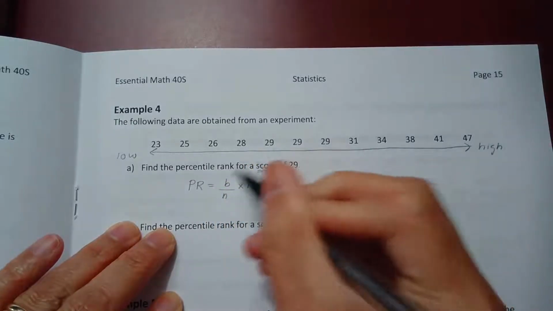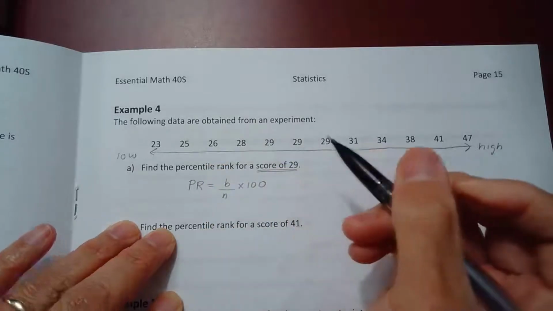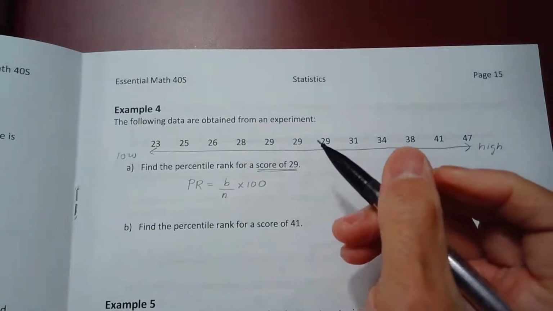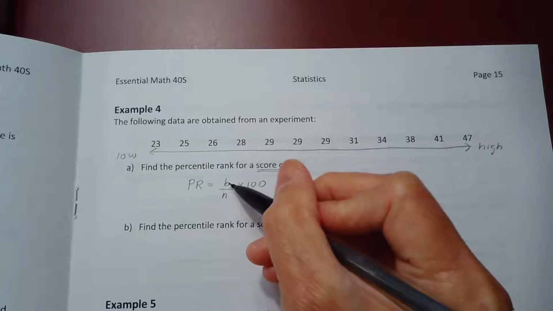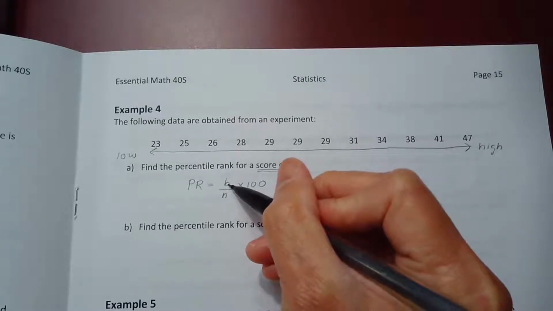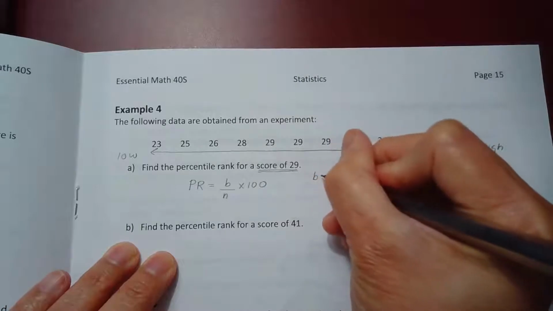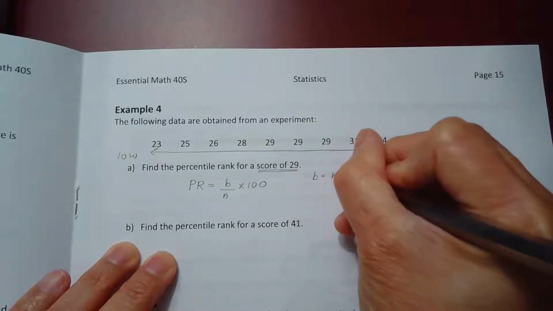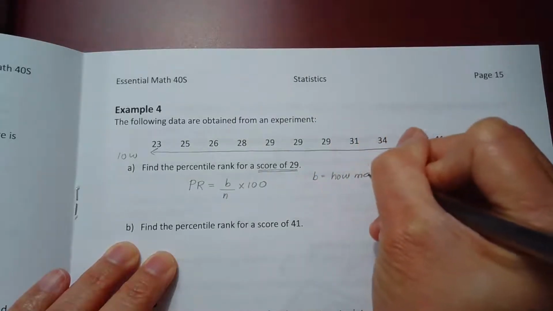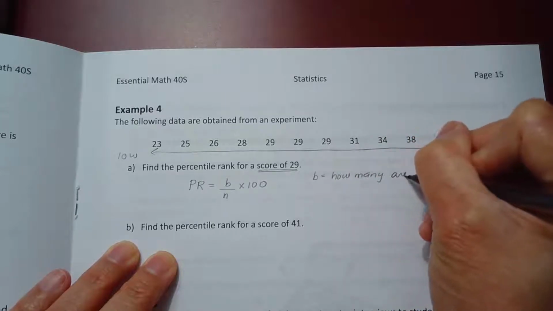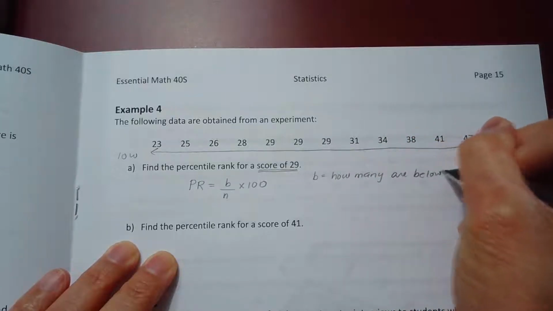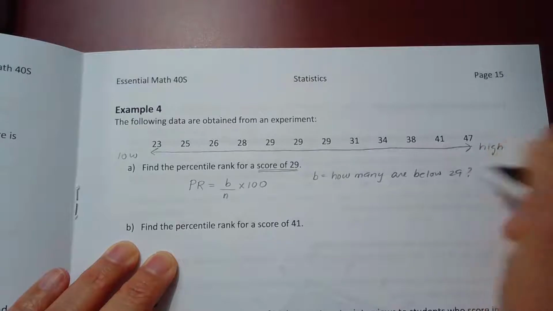So according to this formula, for percentile ranking we have to count how many are below 29. So B means how many are below 29. Okay, so that's what we are looking for.